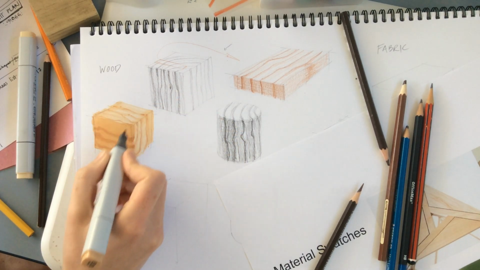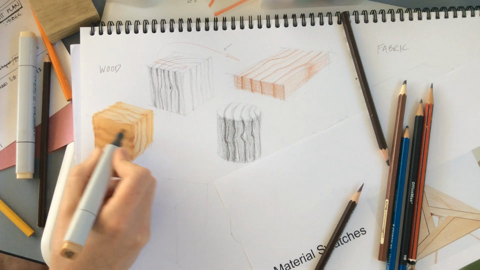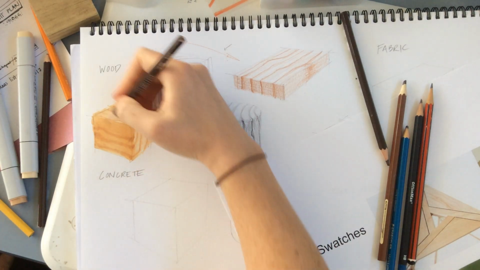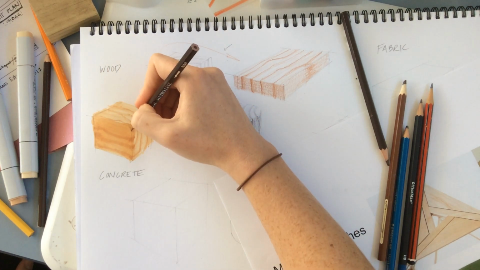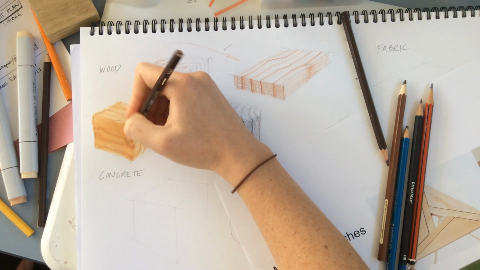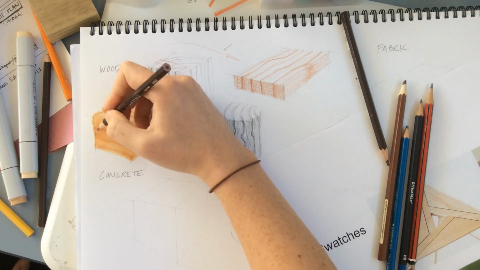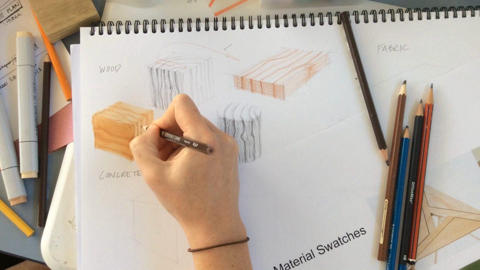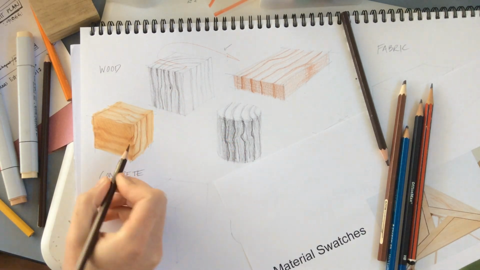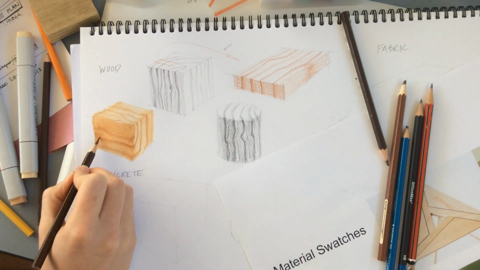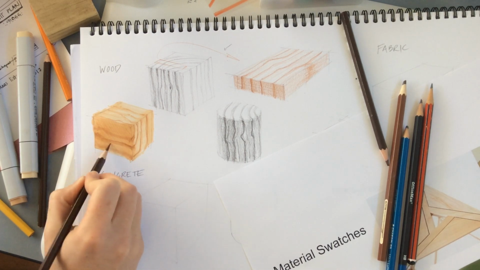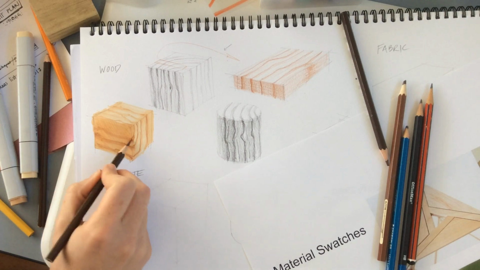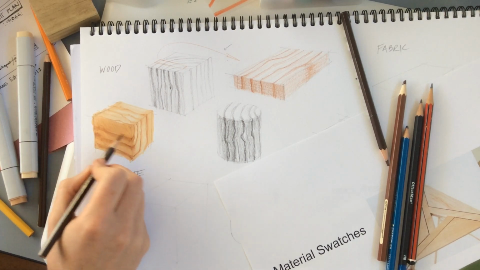And that's quickly using a bit of marker to demonstrate a piece of wood, which you can add in a bit of pencil if you want some more definition, because markers aren't necessarily the most accurate, and this will give a little bit more detail and texture. But see, I'm twisting my pencil, it's quite loose.